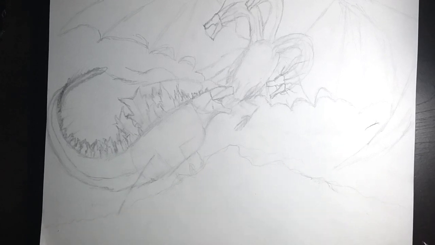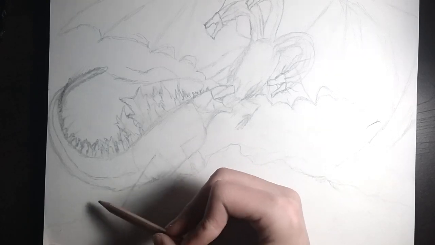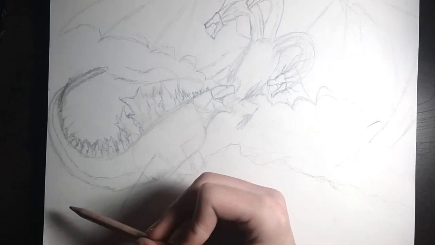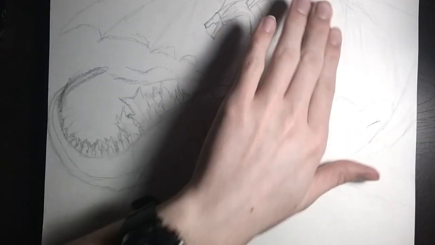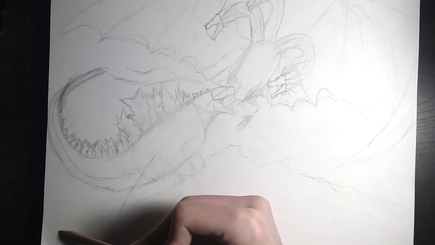Alright, and then we're also gonna have some buildings just stuck in the rubble. So we're going to get to drawing those.